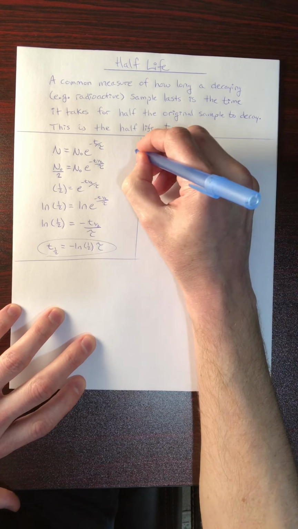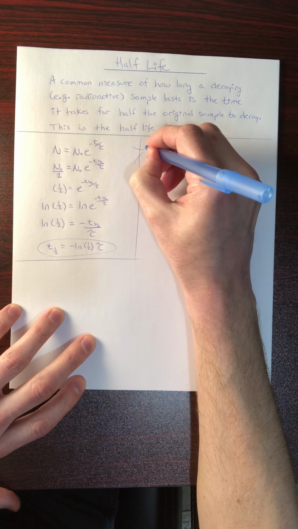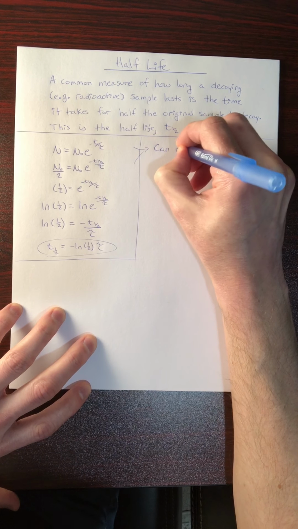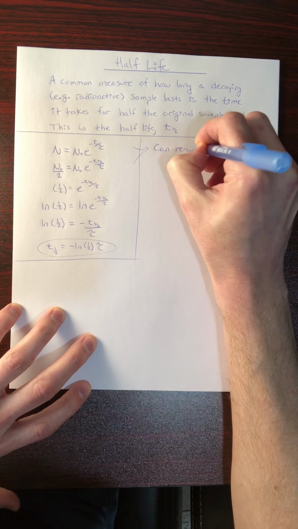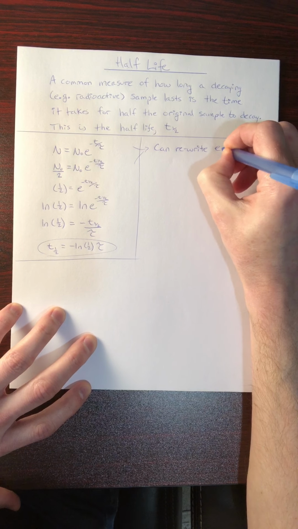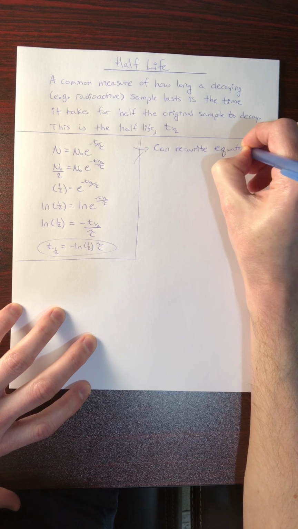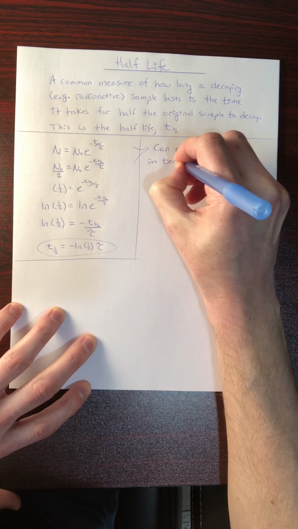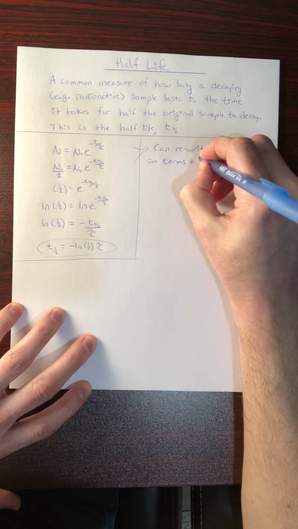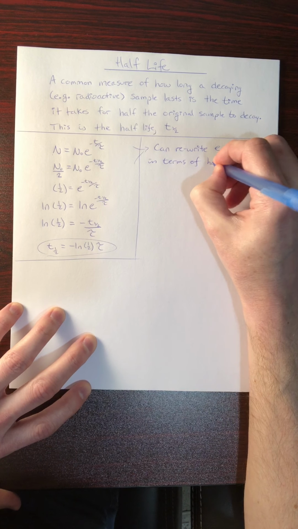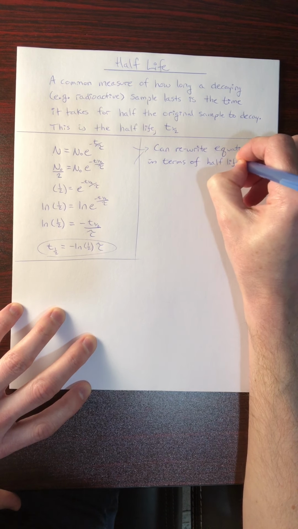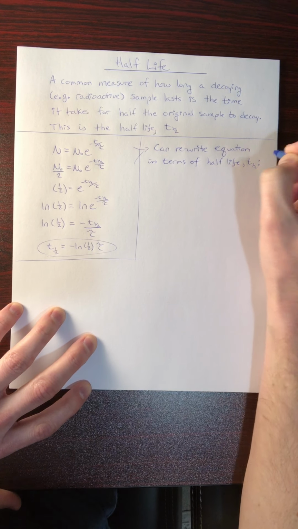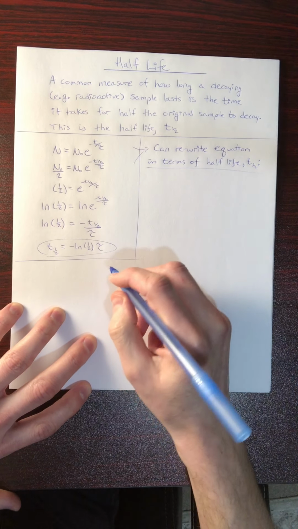Okay, so that's quite useful. Now we can also take that result, combine it with our existing equation. So we can rewrite our equation for this decay process in terms of this half-life. Okay, so how are we going to do that?